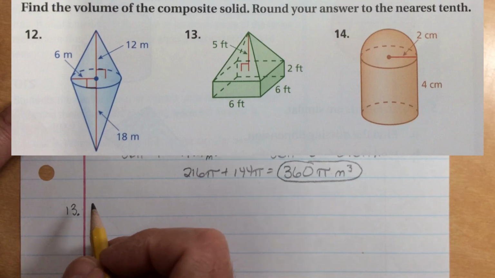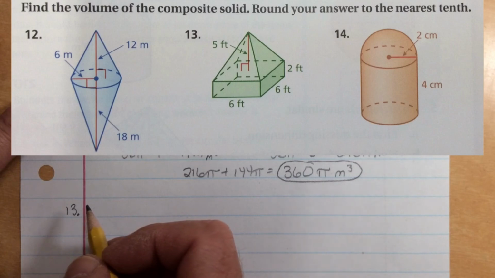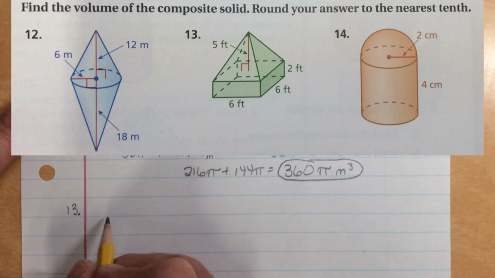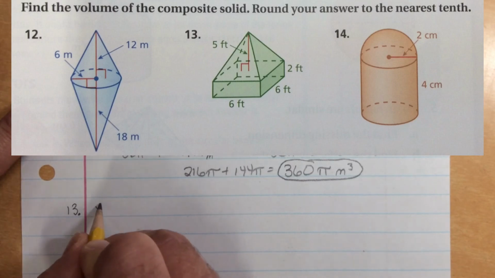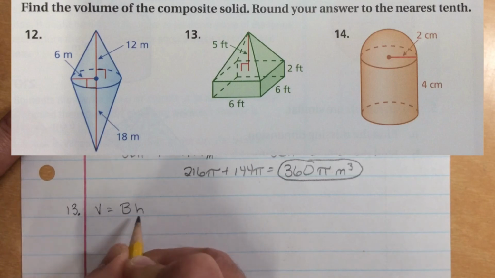Here we've got a pyramid on top of a prism. It's like nothing to do with circles. But we should be able to do this. Well, remember the prism on the bottom is just base times height. So the volume of the prism is base times height.